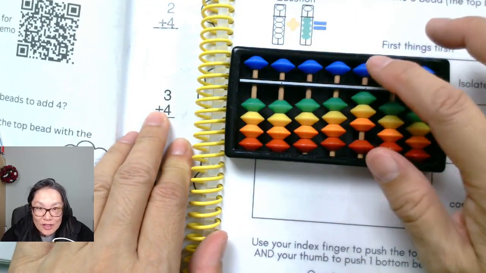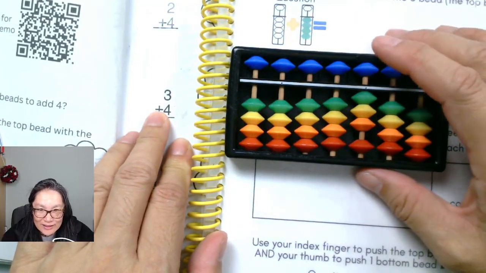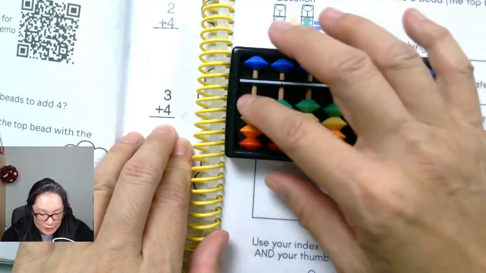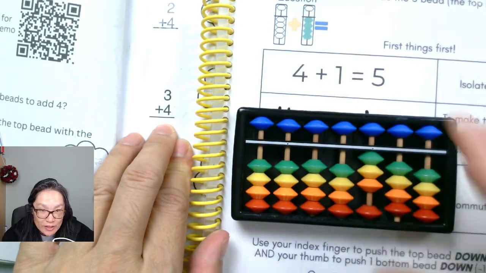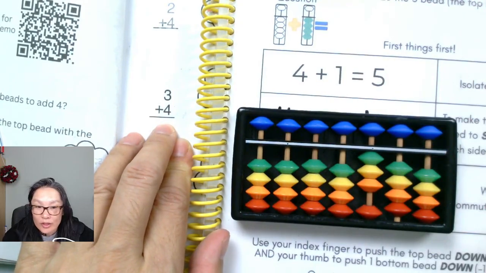Okay? We're trying to utilize this 5. Why? Because that's what we have. So we have 3 plus 4. We want to add the 4. To do that, what are we going to do? We need modification.